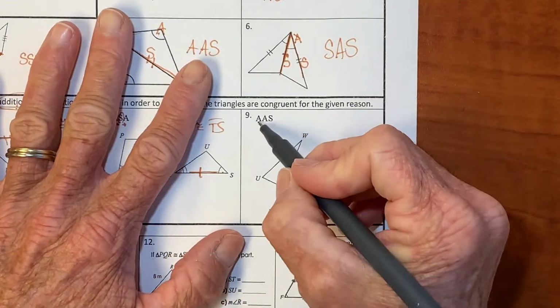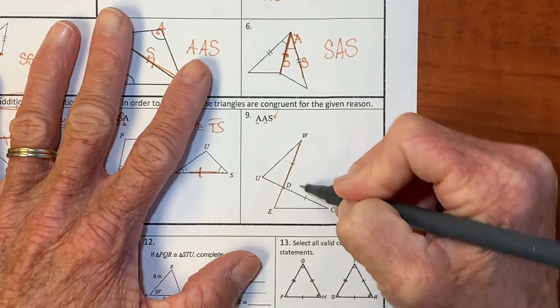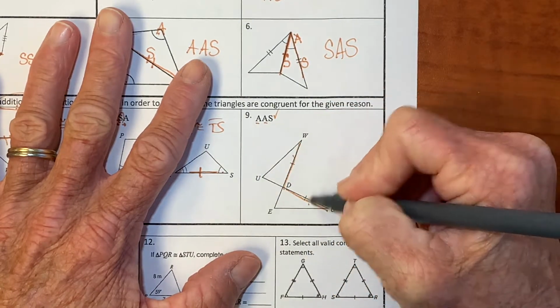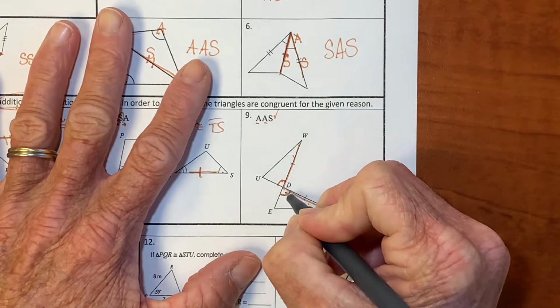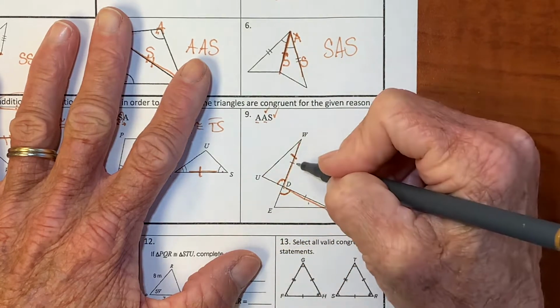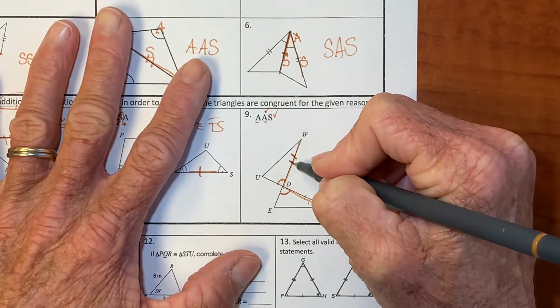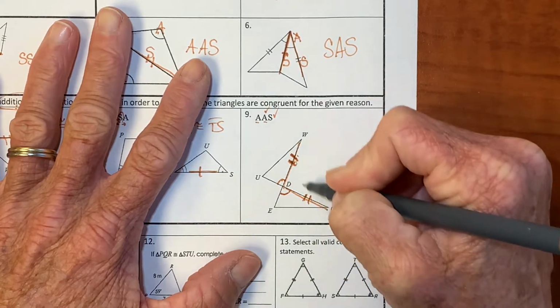For angle-angle-side, we need 2 pairs of angles. We already have a pair of sides in each triangle, and we also know, they don't have to give us this, we know that the vertical angles are congruent, so that's a pair of angles. And then this time, we want these 2 sides.